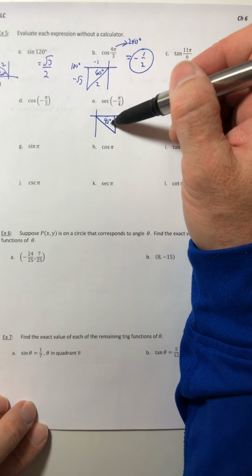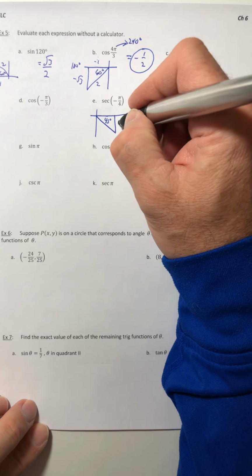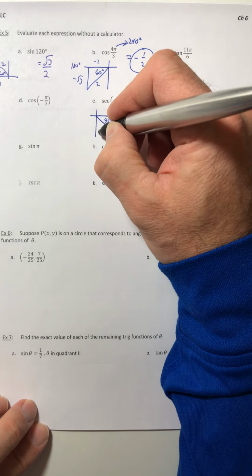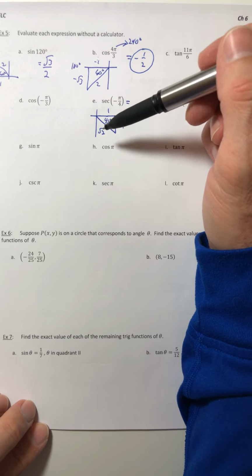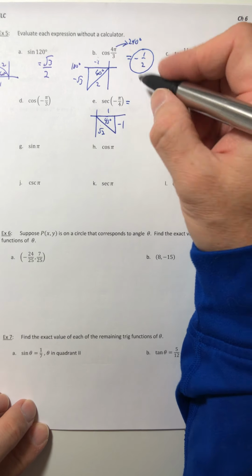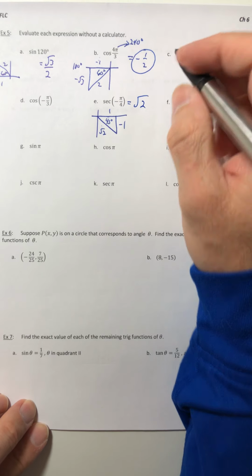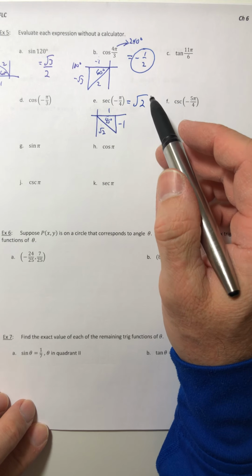So the reference angle in there is 45 degrees. So there are your sides. So secant is hypotenuse over the adjacent, which in this case would just be root 2.